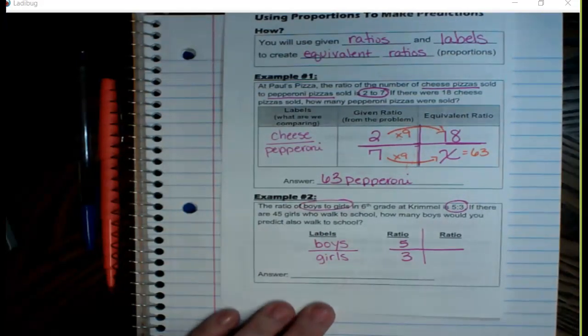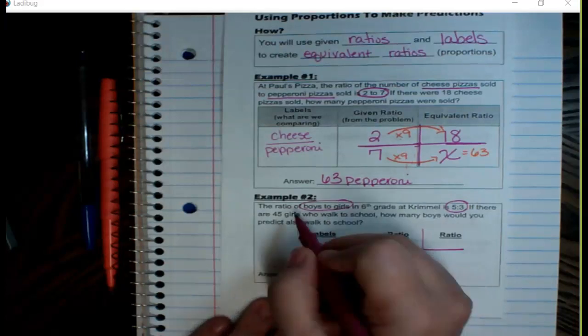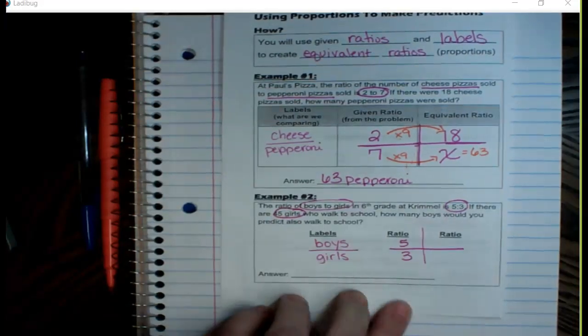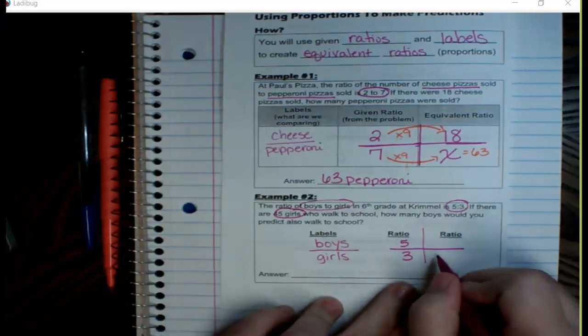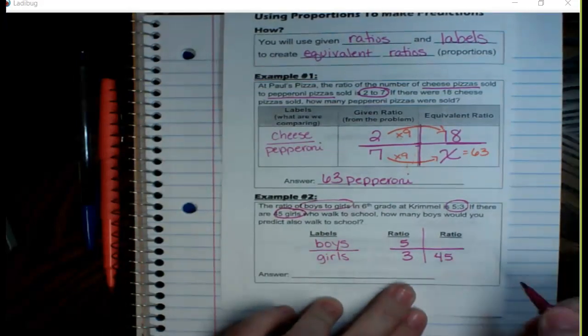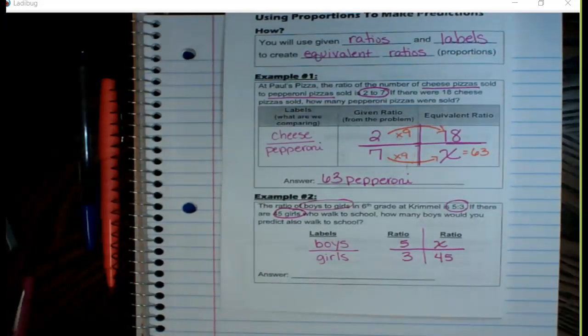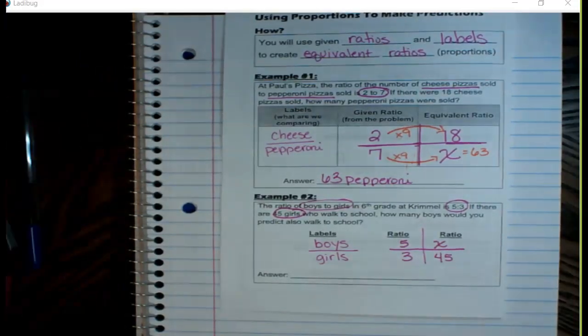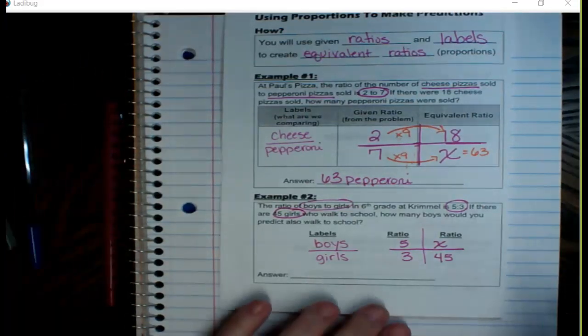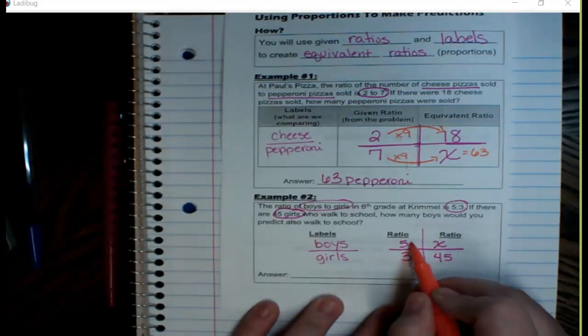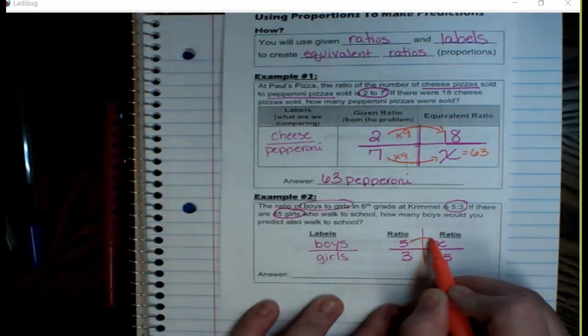So now we look for what's missing. If there are 45 girls, so where am I going to put my 45, on top or on bottom? Bottom, because that's a girl number. How many boys? I don't know my boys, so I'm going to put my variable there. All right, let's multiply or divide. First of all, I have to go from 5 to this x right here.